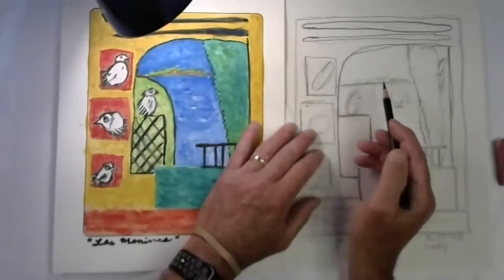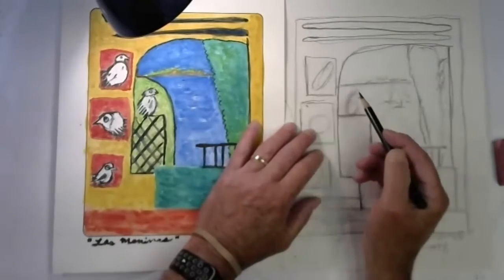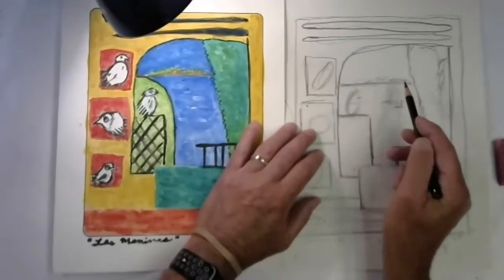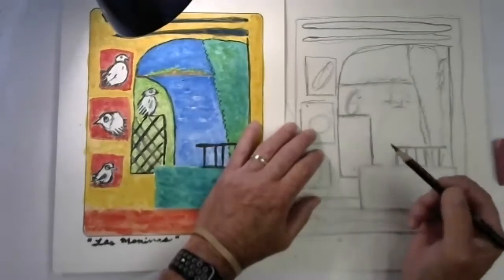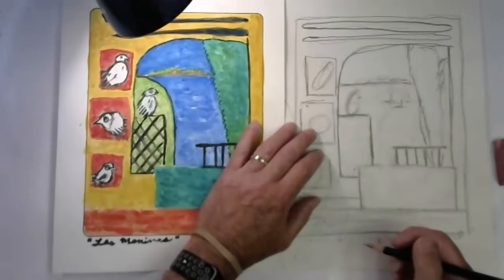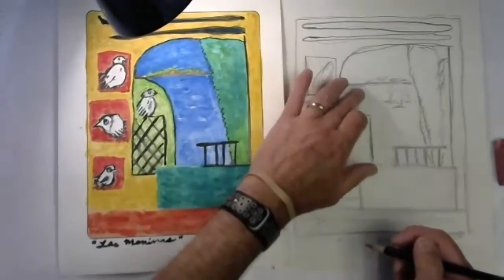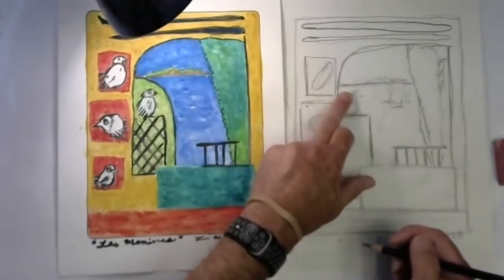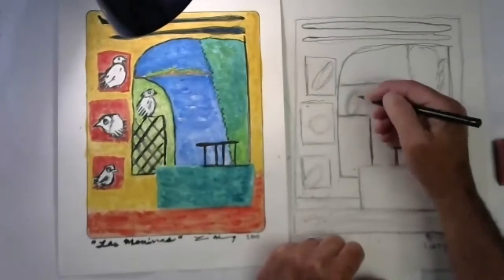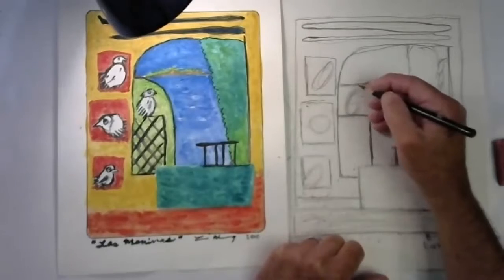So I'm going to come over here and bring in my horizon line again where it is. Okay, I kind of like that. Now I want to look at some of the things that may get in front of that horizon line first. And it's going to be this bird right here. So I don't want to have all my details done and then have to erase my bird.